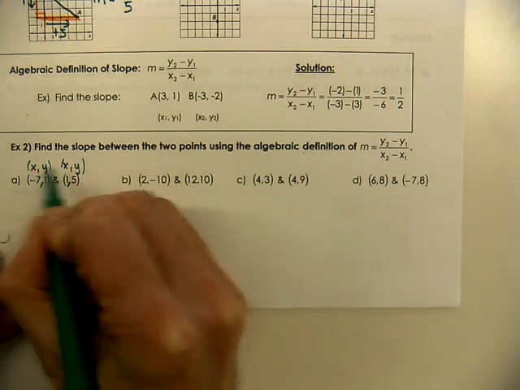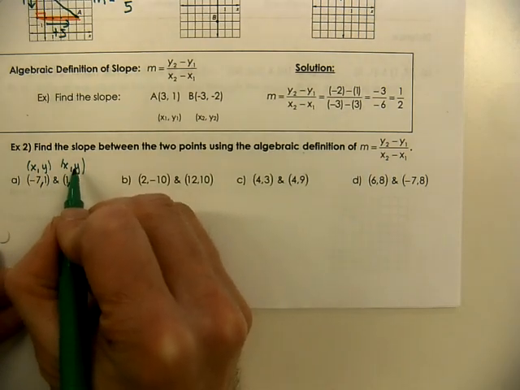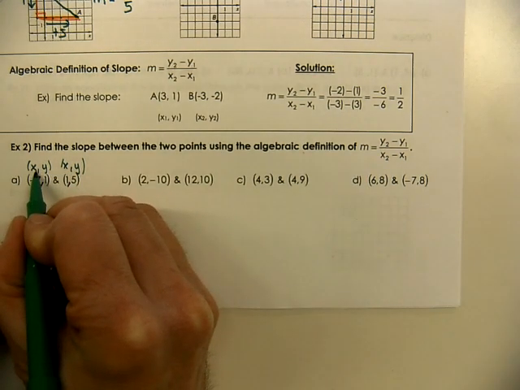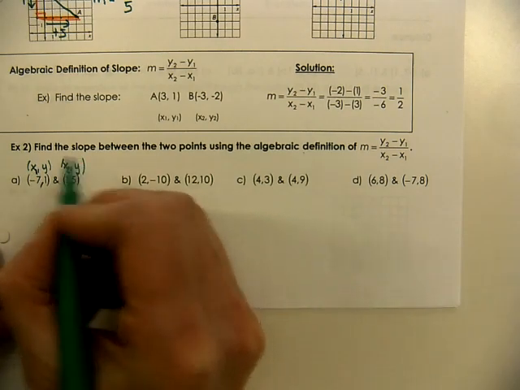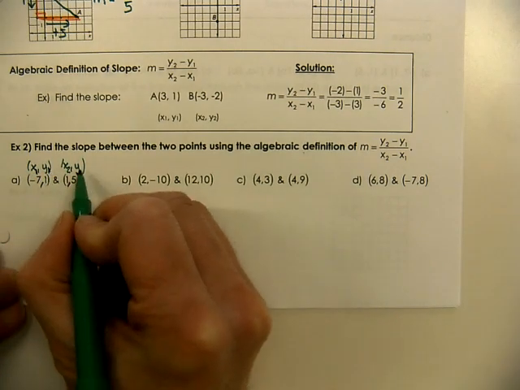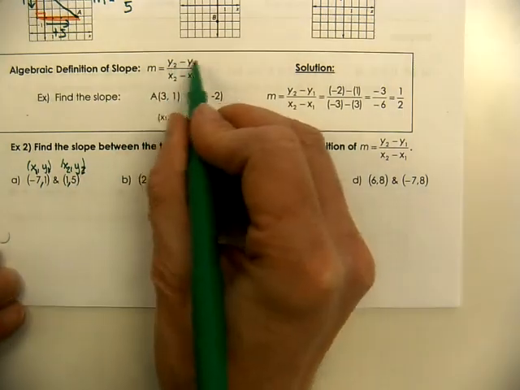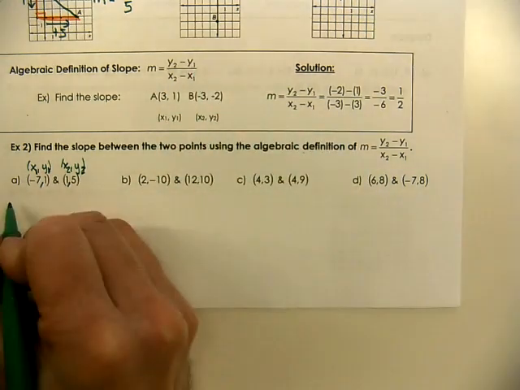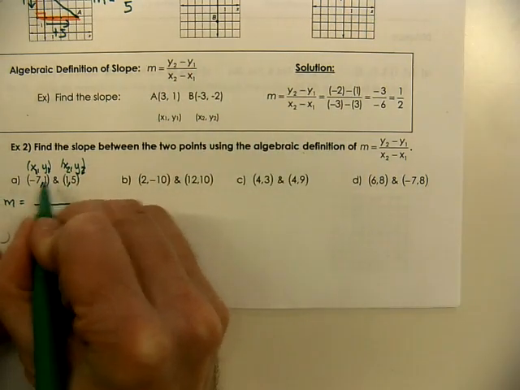We have 2 different points, so that's why we refer to them as point 1 and point 2. That's why we might have x sub 1 and x sub 2, because those are your 2 different x-coordinates. We have y sub 1 and y sub 2. Those are your 2 different y coordinates. So that's what they're talking about here with the y sub 2 and the y sub 1. We're going to be subtracting those y coordinates. So I have a 5 and a 1.